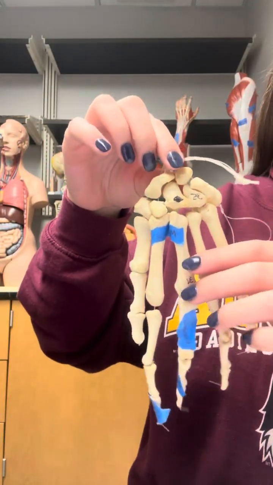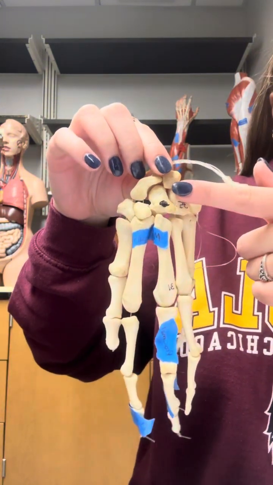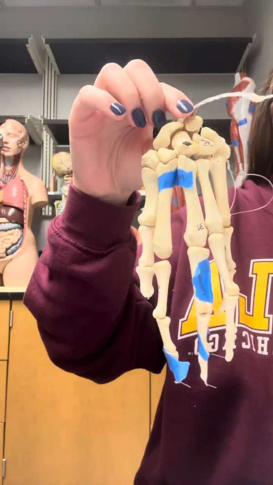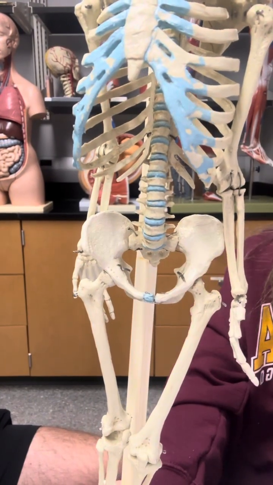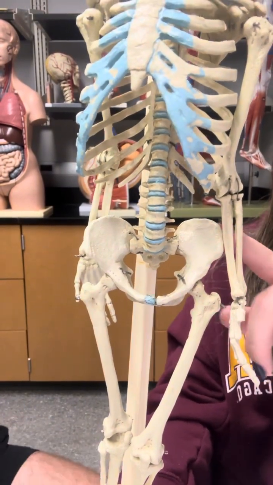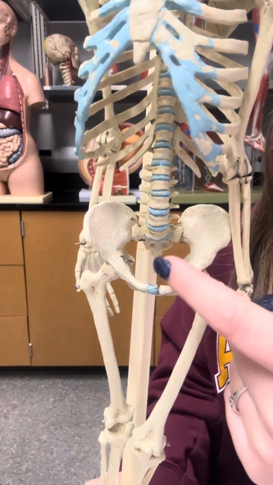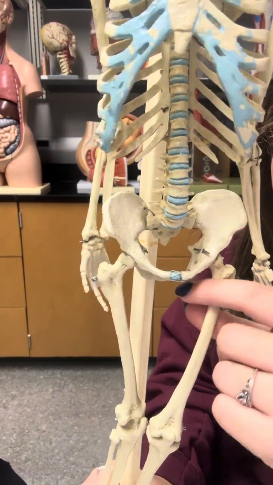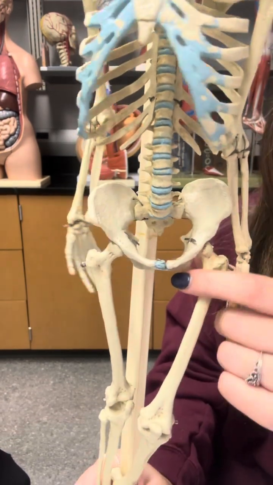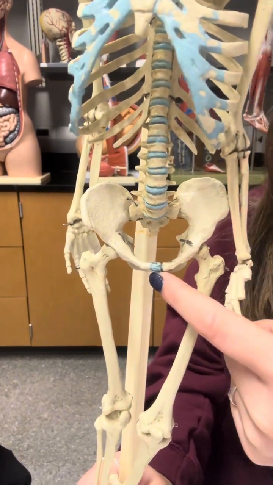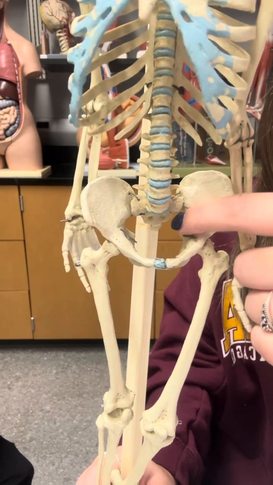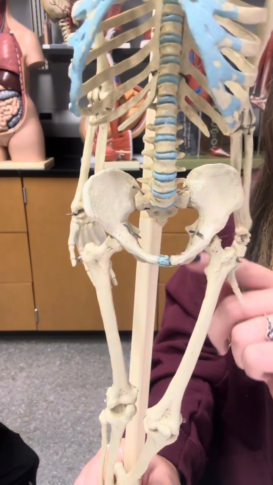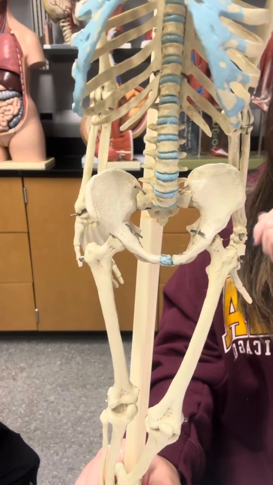Moving on to the bones of the hand, proximally we have the carpals, medially we have the metacarpals, and the phalanges are distal. Moving on to the pelvic girdle, we have the 2 hip bones here. The main parts are the ilium, the pubis, and the ischium down there. We have the pubic symphysis, the greater sciatic notch, the ischial spine, the coccyx, and the sacrum.